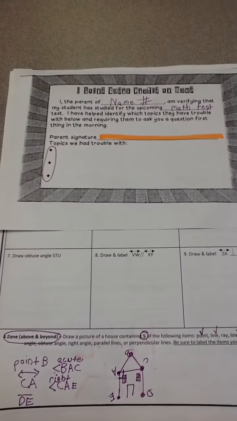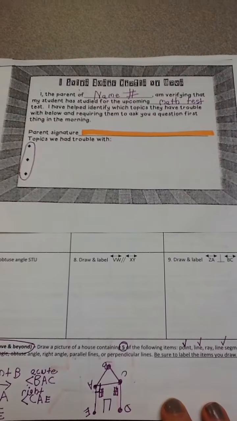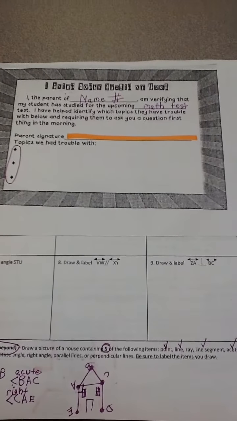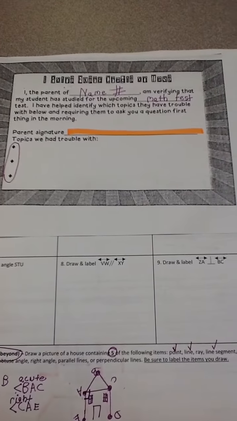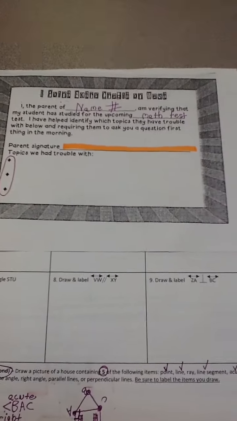I will try my best to touch base with the child before the test tomorrow afternoon. And that will just help us make sure that they will be successful tomorrow. So this is for the math test.